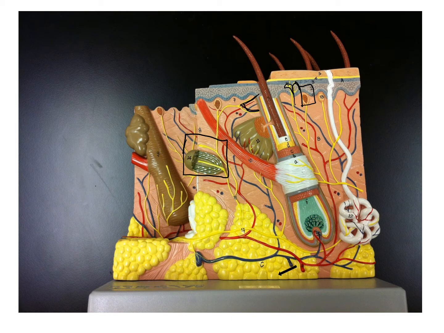So we have tactile for touch, and we have lamellar for vibration and pressure, and we have free endings here for temperature and pain. You also can see some blood vessels.